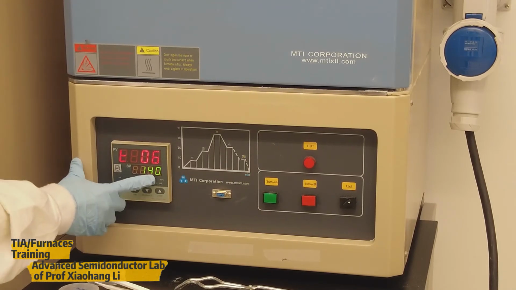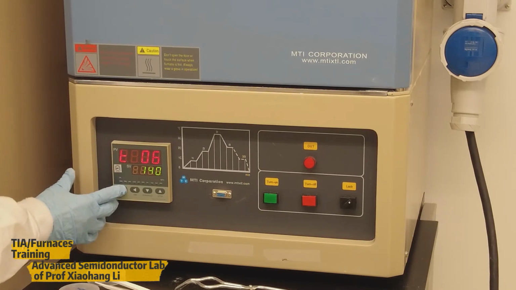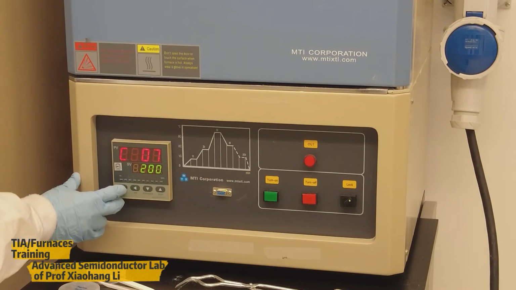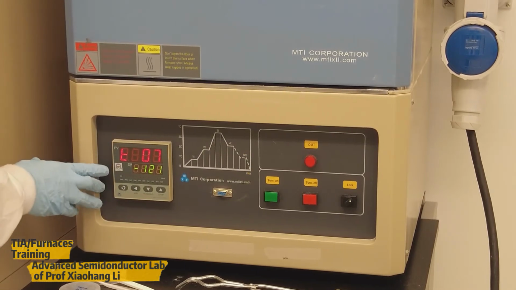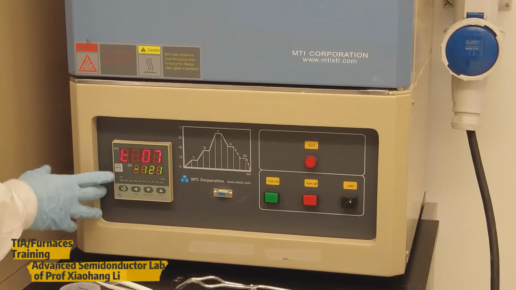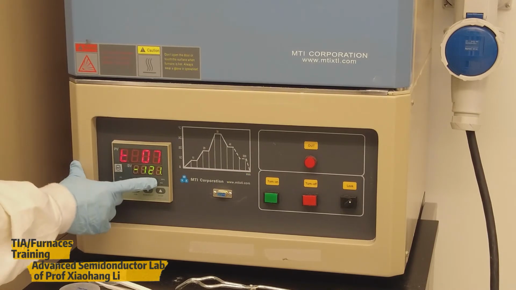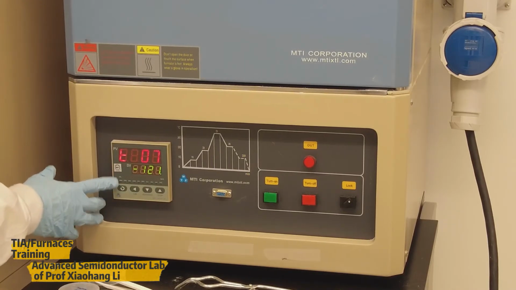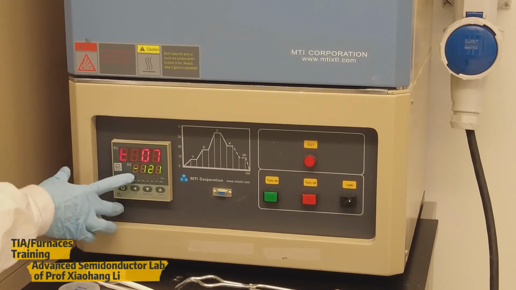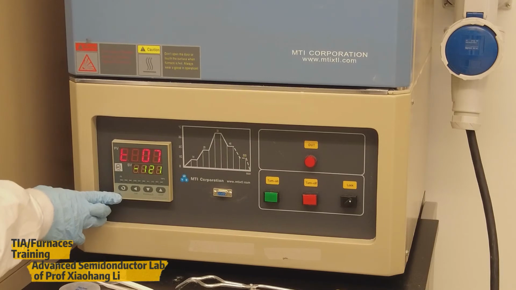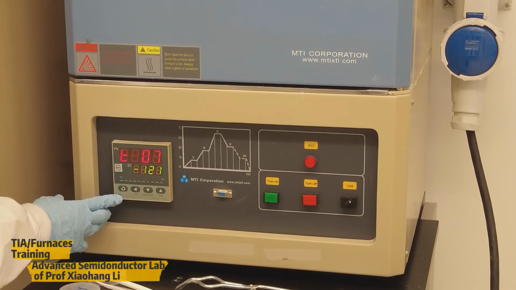With 140 minutes, we'll go down to 200 degrees C. After that, we will end this program. So the set point -121 is the end code of the program. Once you set -121, then the program will be finished.